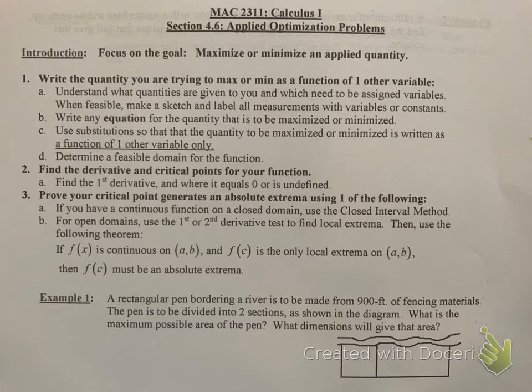So let's go ahead and look at example number 1. A rectangular pen bordering a river is to be made from 900 feet of fencing material. The pen is to be divided into two sections as shown in the diagram. What is the maximum possible area of the pen? What dimensions will give the area? So the problem's asking us to maximize area. Okay, so we want to maximize the area.